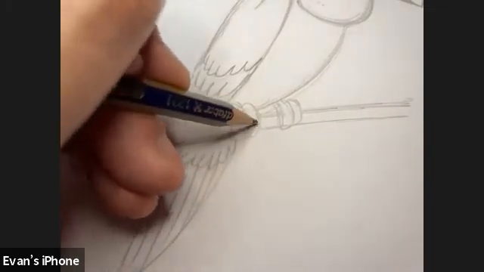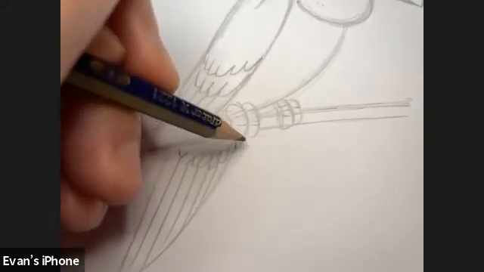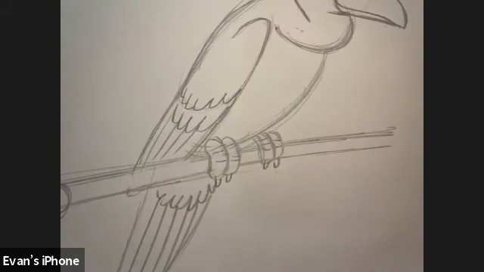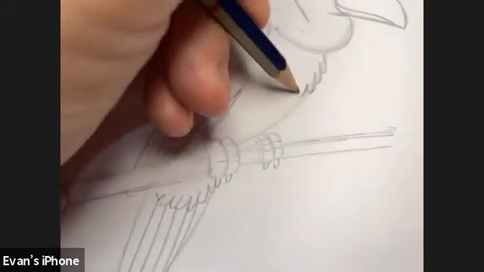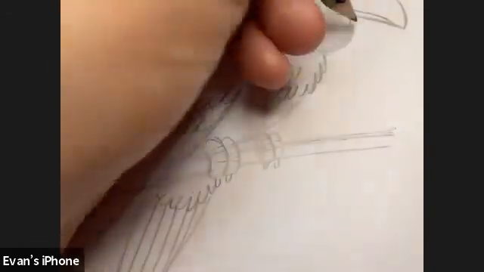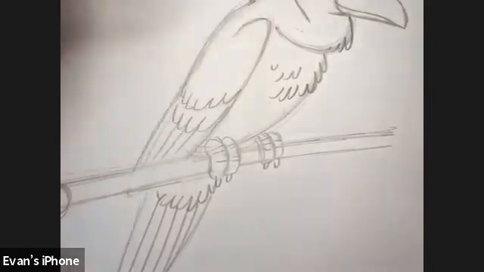Do some little lines for scales on the feet. You can draw claws on the end. On the chest, you could do some more feathery scallop shapes, on the neck, on the back.